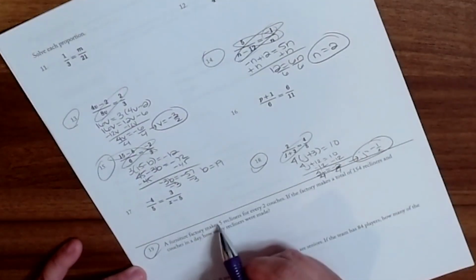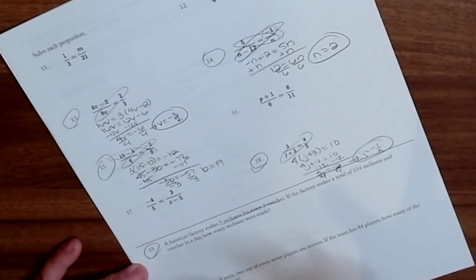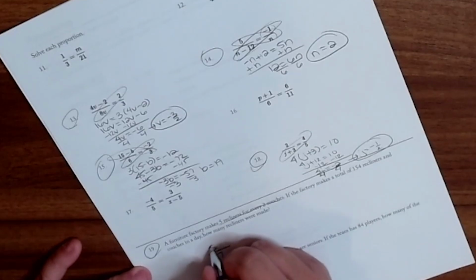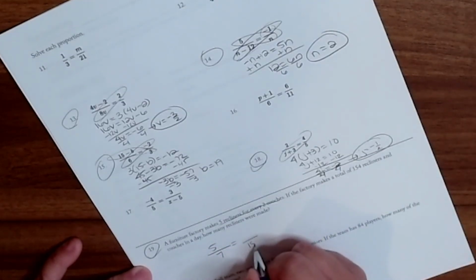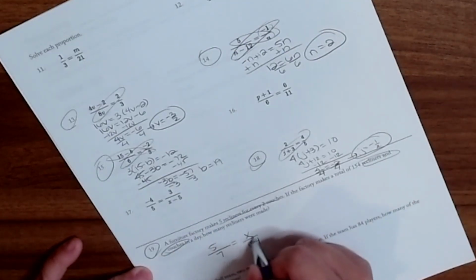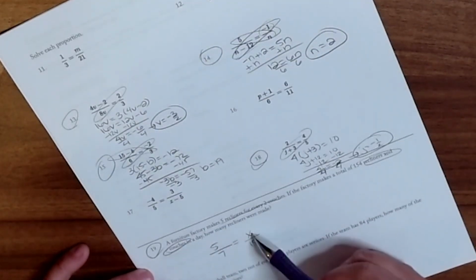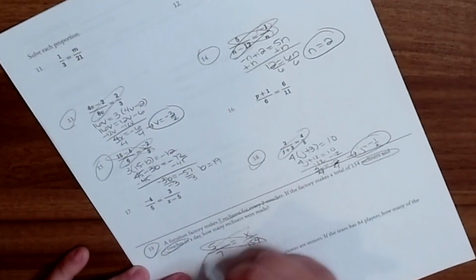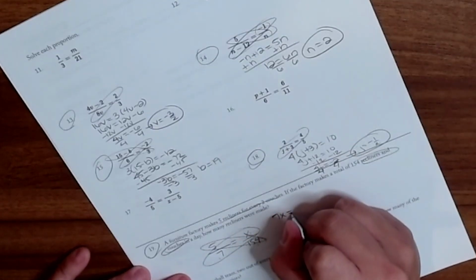All right. A factory makes 5 recliners for every 2 couches. So a total of 7 items. 5 recliners. If a factory makes a total of 154 recliners and couches, how many recliners does it make? So when you set up your ratio to proportion, it's recliners in the top, totals in the bottom. Okay. So now we can cross multiply. So 7x is equal to 5 times 154.